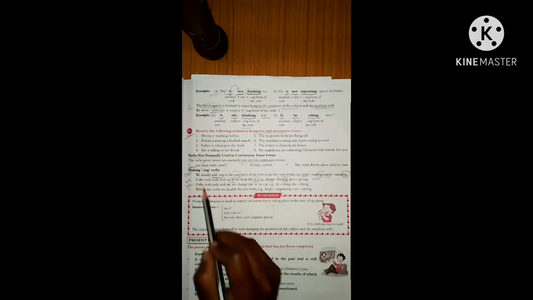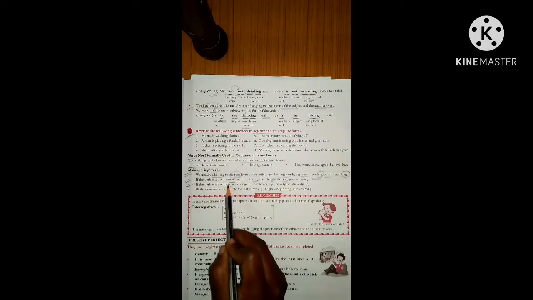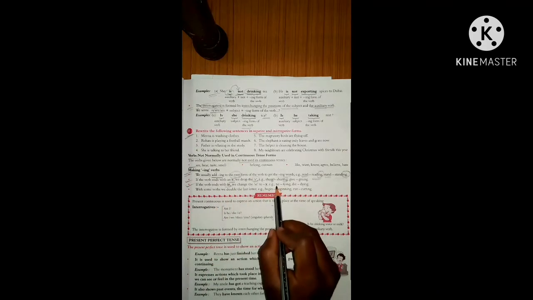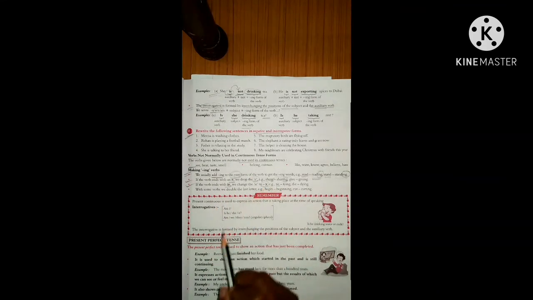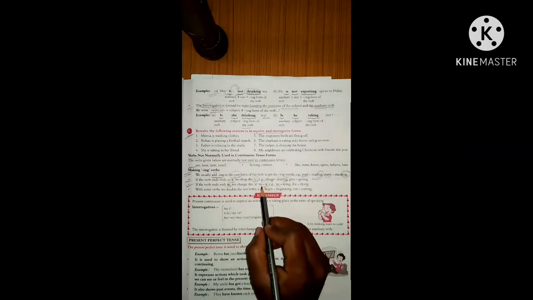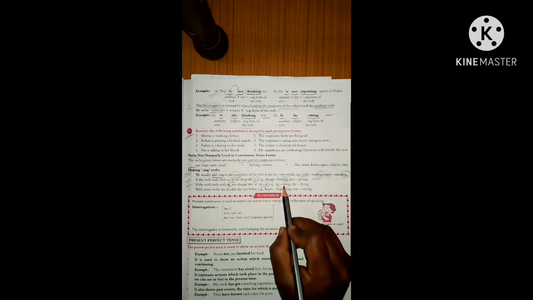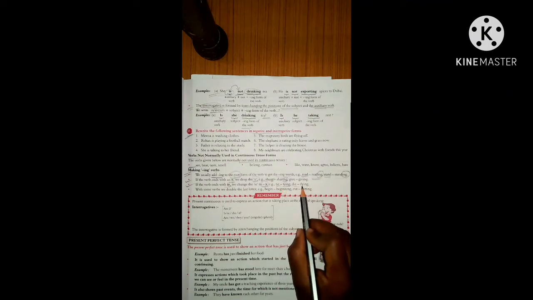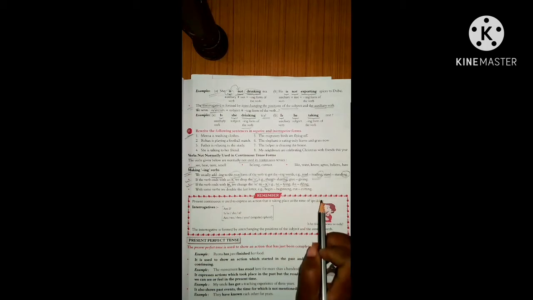Clear? Next, if the verb ends with ie, for example, tie, we'll add y. We'll add y instead of ie. So tie becomes tying, and the ing form will be there with y. Okay, die, y, and ing form.